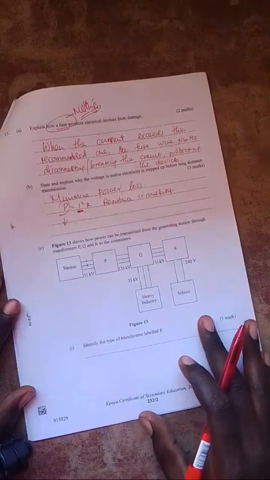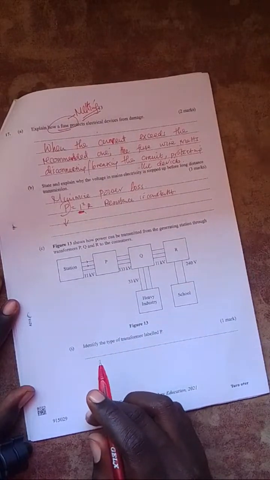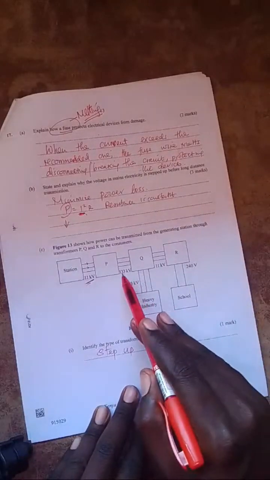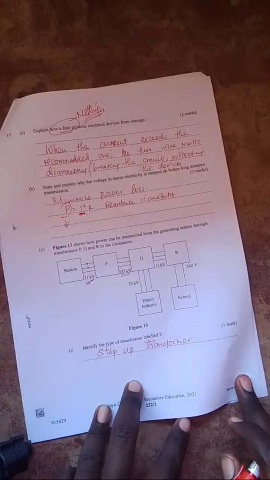Now the question is, identify the type of transformer labeled P. The transformer P will be a step-up transformer, because you can see the voltage from the station being increased over a number of times.